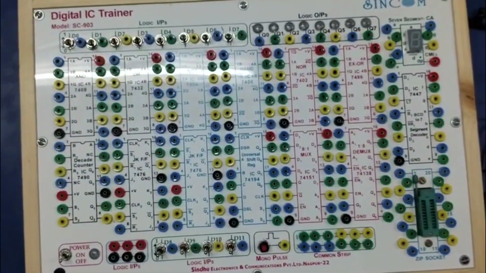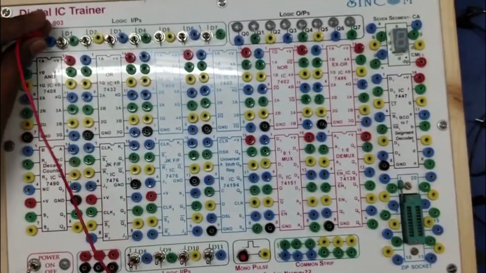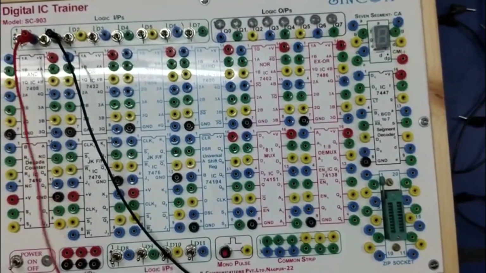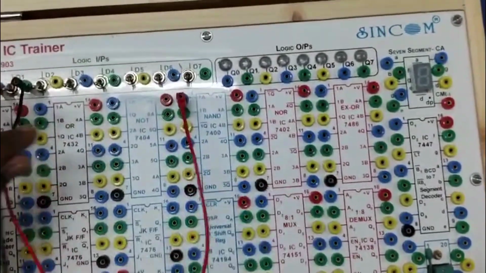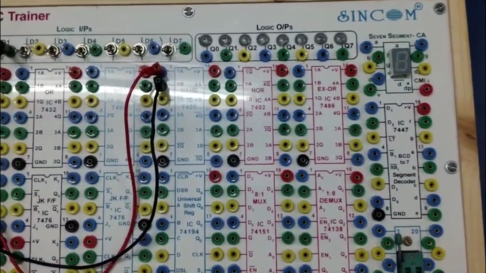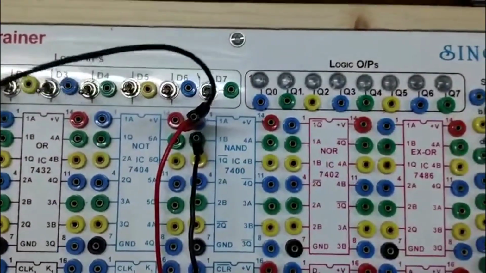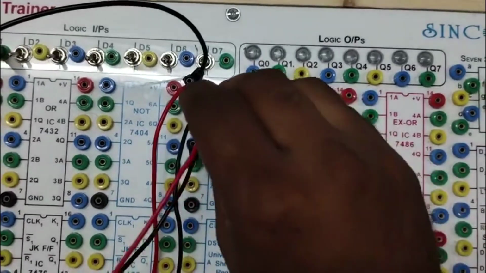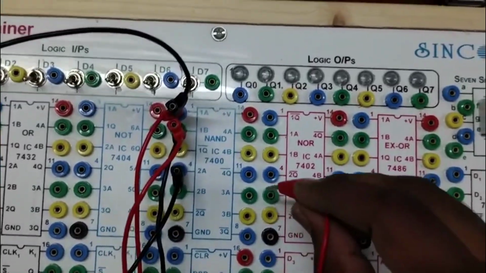Now we perform the XOR gate using NAND and NOR. First we perform the XOR gate using NAND. So input A, input B. We make connections as per the diagram. Input A is given to pin number 1, input B is given to pin number 2. Now pin number 1 is given to pin number 4, pin number 2 is given to pin number 13.